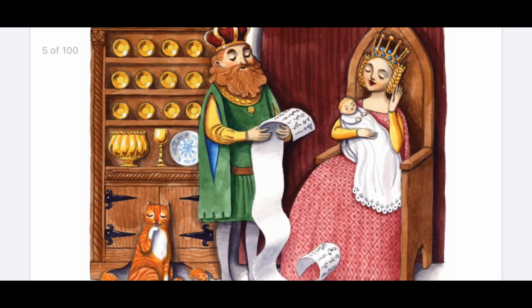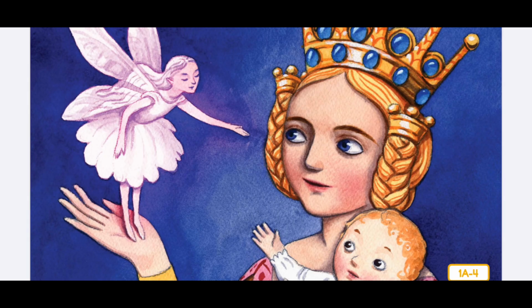What do you see here? Does this image show fantasy or does it show reality? If you said reality, that is correct. This is an image of the royal family, and they're kings and queens in real life. Next image. What do you see here? Does this image show fantasy or reality? If you said fantasy, that is correct. This is the image of a good fairy, and fairies do not exist in real life.